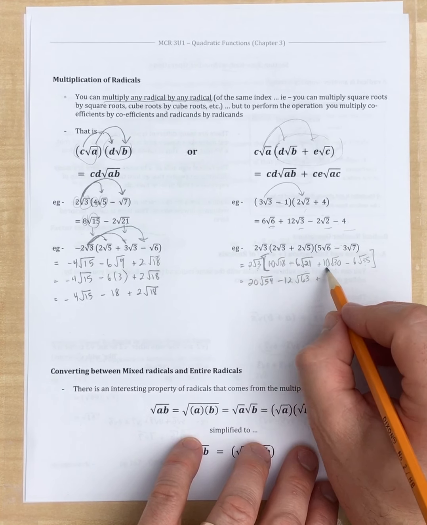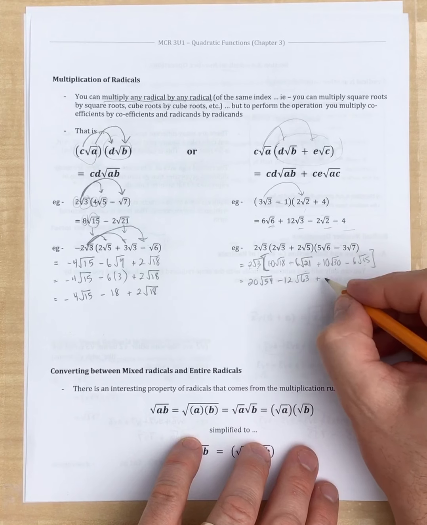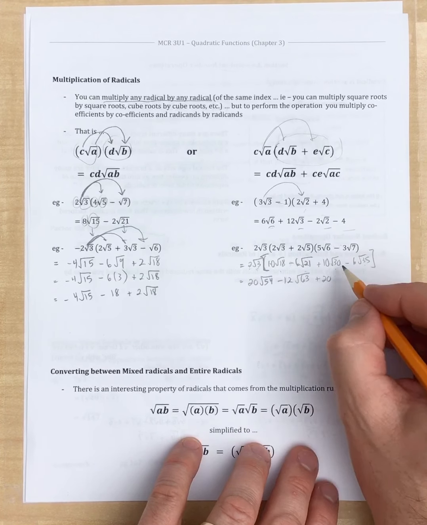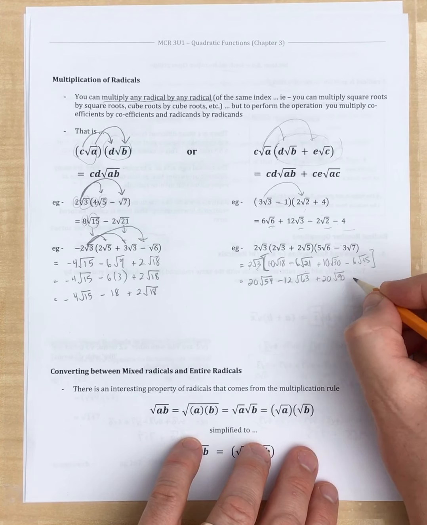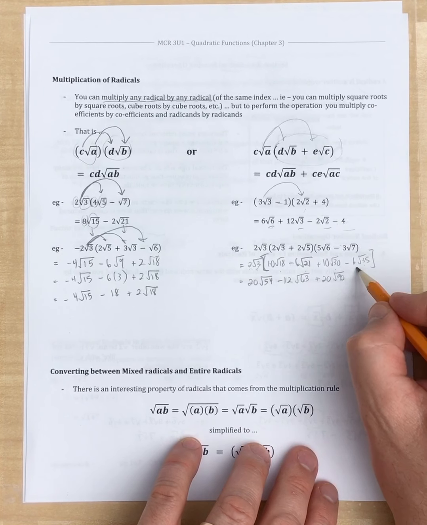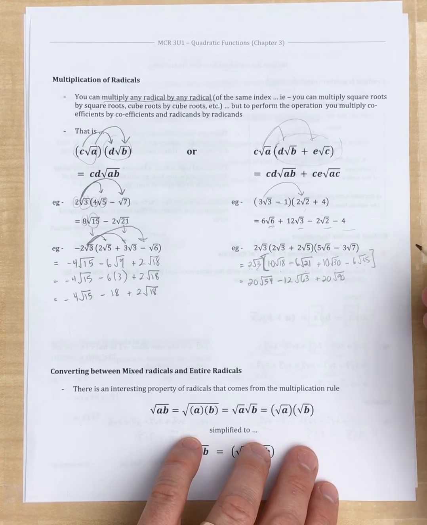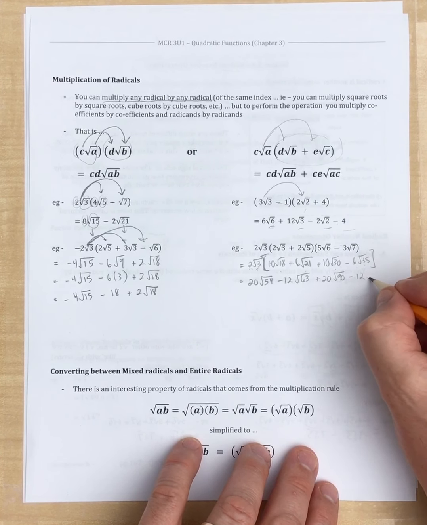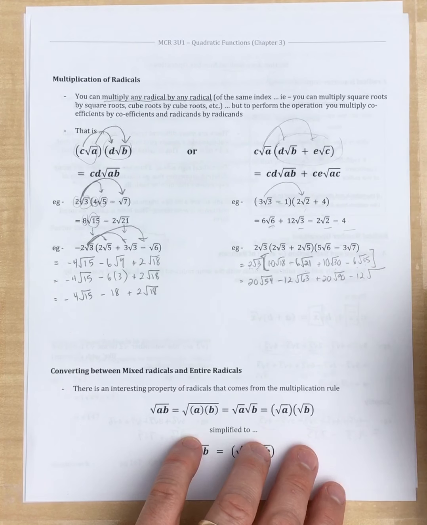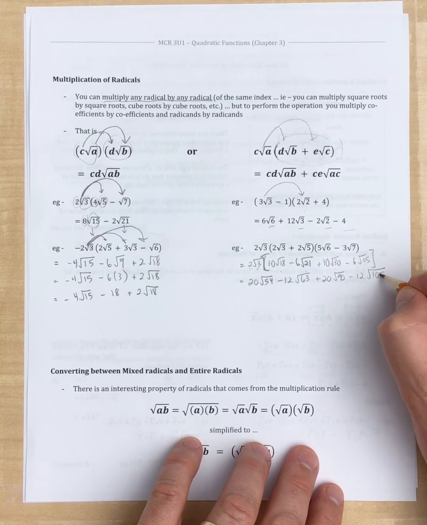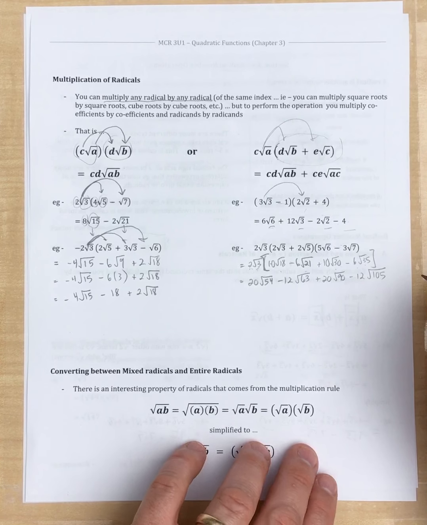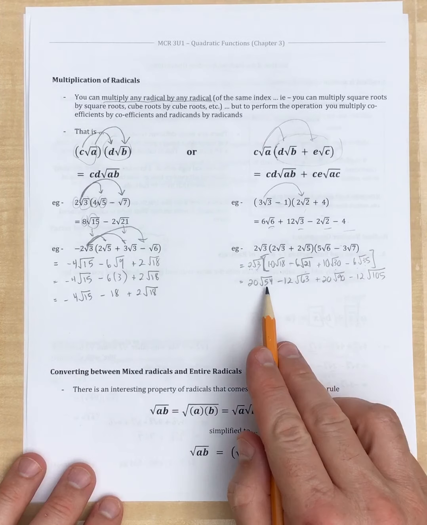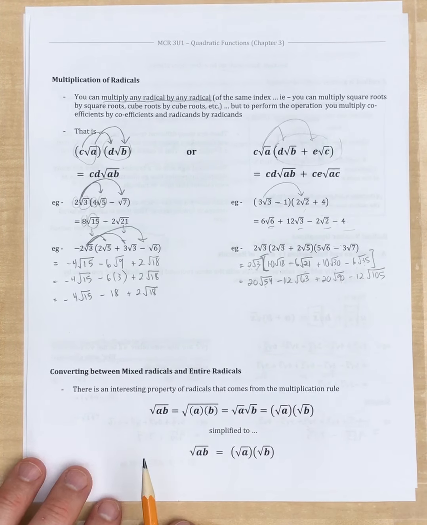2 root 3 times 10 root 30. 2 times 10 is 20. Root 3 times root 30 is root 90. And 2 root 3 times negative 6 root 35. 2 times negative 6 is negative 12. Root 3 times root 35 is root 105. Okay? And because the roots are not the same and we don't know what to do after that, we leave it as is.